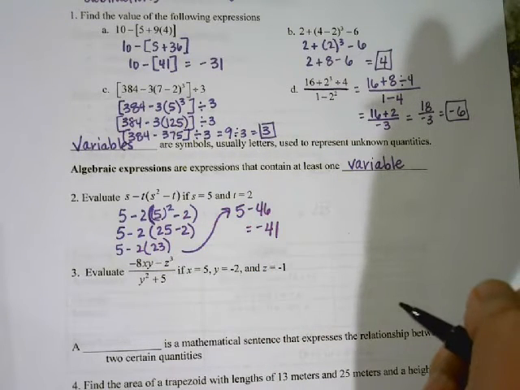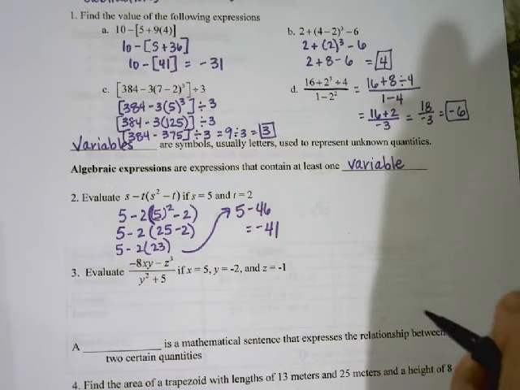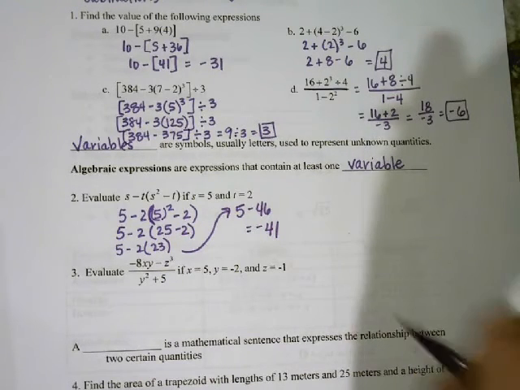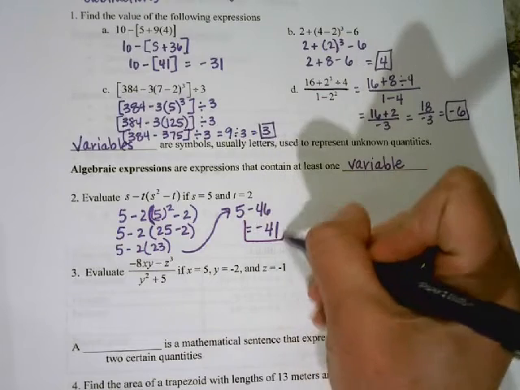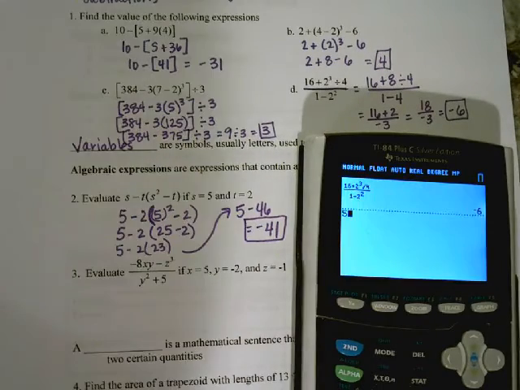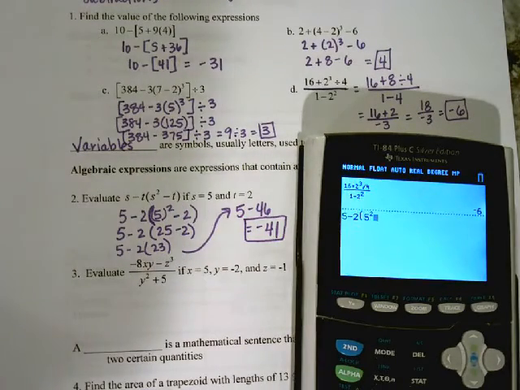Again, you can type that guy into your calculator if you would like. 5 minus 2, parentheses, 5 squared minus 2, close your parentheses: negative 41.